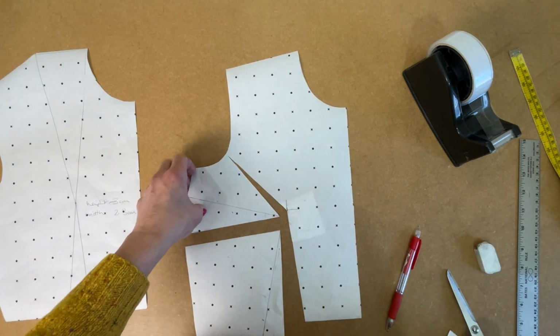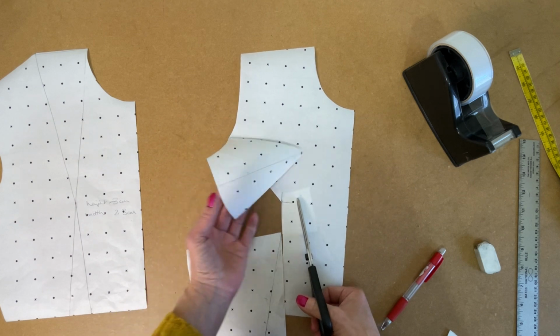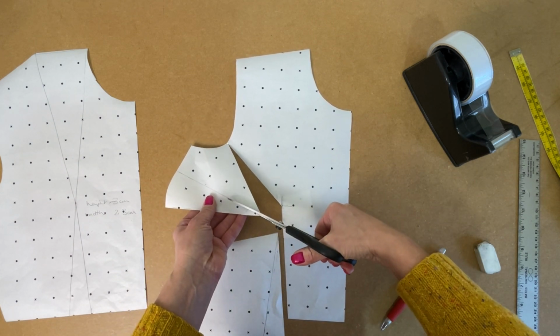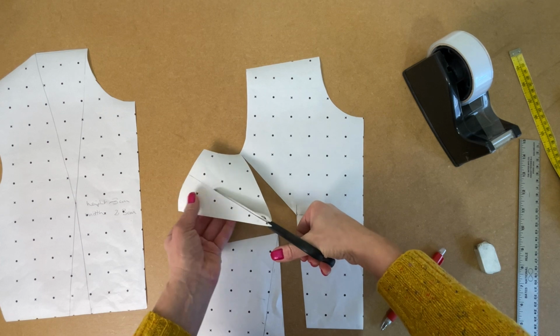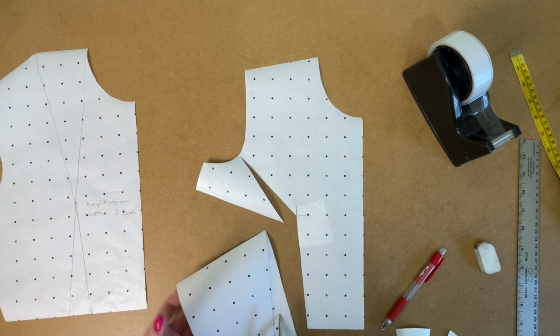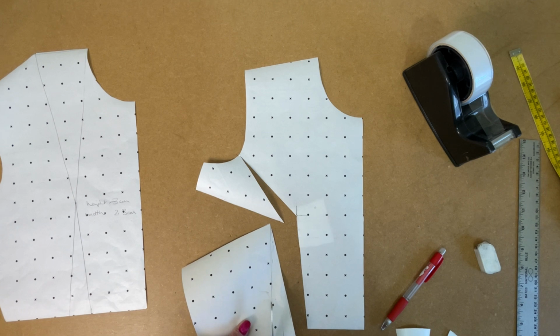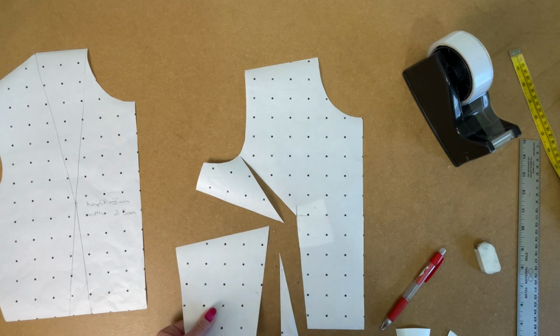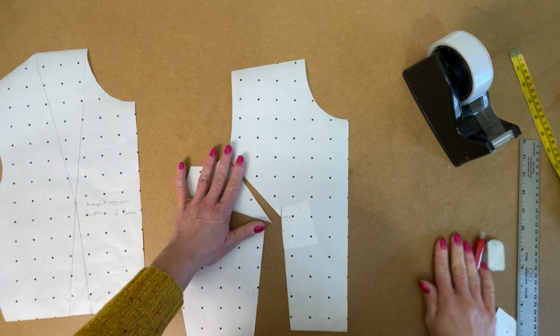So I think the best way for this demonstration to avoid any confusion is actually to cut the other side of this dart off, and then you can see exactly what's what. So I'm going to cut out that dart, and I'm going to cut out this one, and then you can just see exactly what's what. In practice, I wouldn't normally cut these out, but I think that's a lot clearer to see.